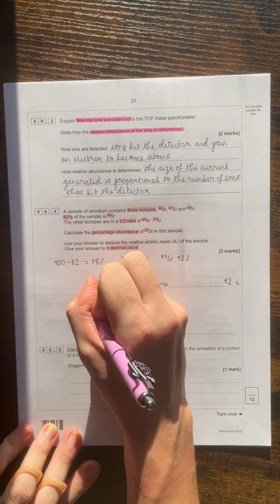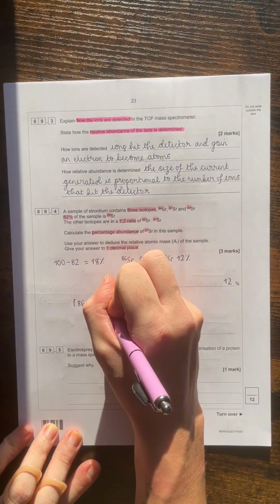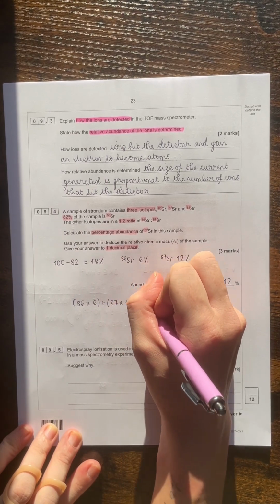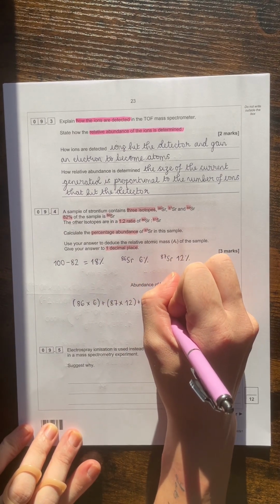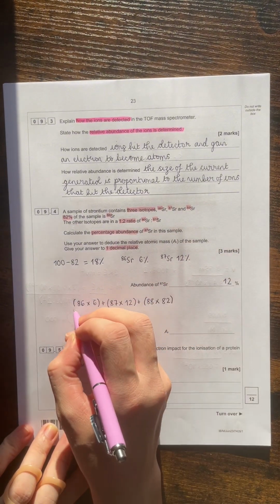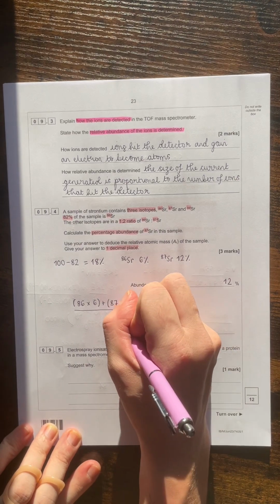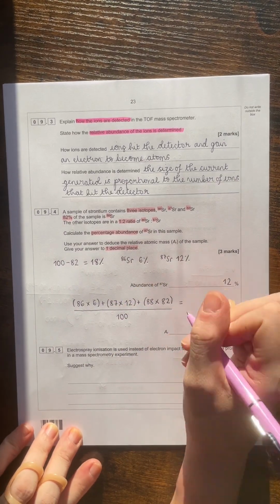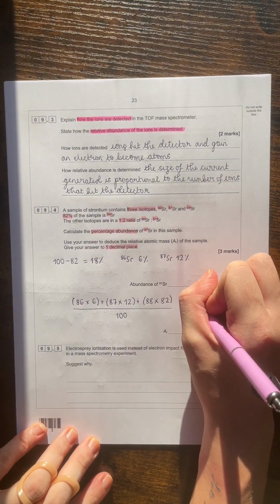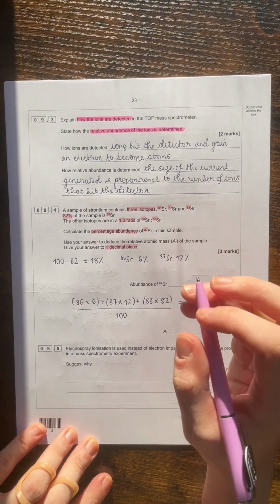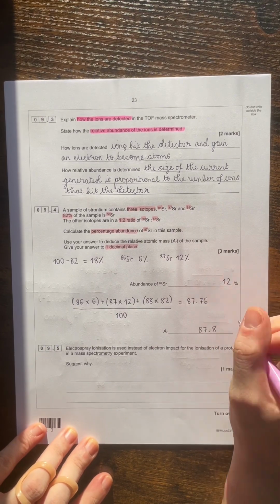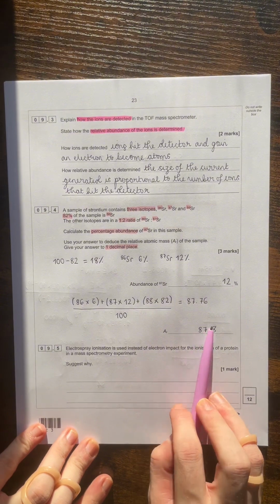So mass number times abundance, add mass number times abundance, add mass number times abundance, and then because they are percentages, divide through by 100, and that will give us our AR value, which I got to be 87.76, which to 1 decimal place is 87.8. And I'm not surprised to get an answer of that.